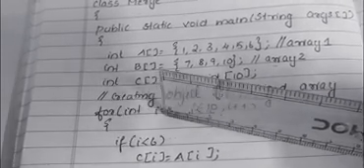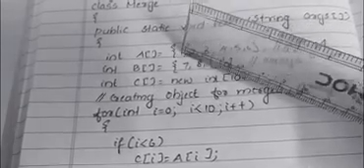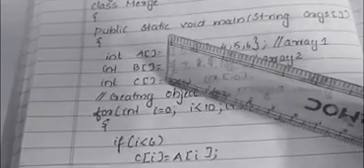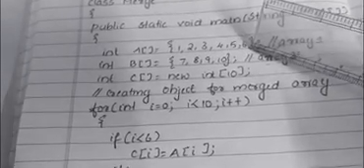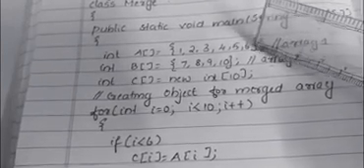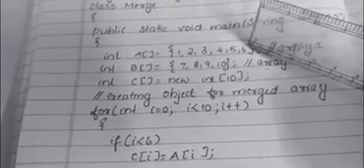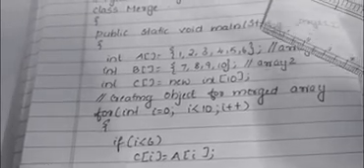I hope this is clear for you. When the value of i equals 0, what happens? C of 0 equals A of 0. That is, the resultant array holds the first element of the array A. Then what is the next thing? C of 1 holds the next element. Like this it goes on until C of 5. Up to C of 5 we are storing the elements of the array A. Clear, students? You do the dry run for this, then it will be clearer for you.